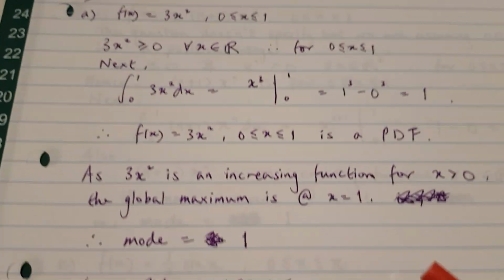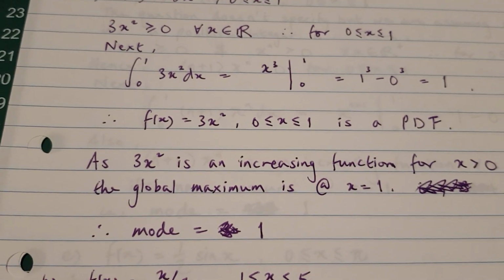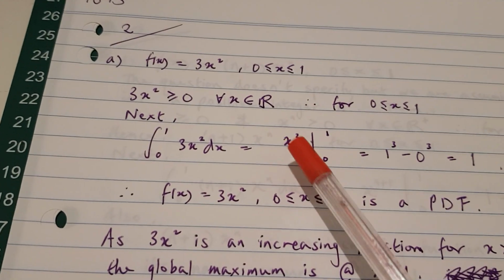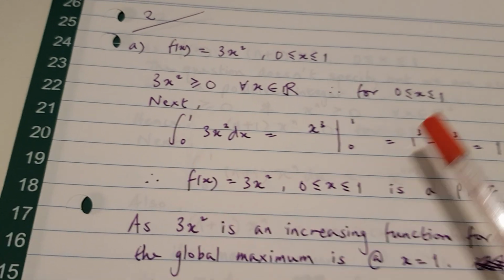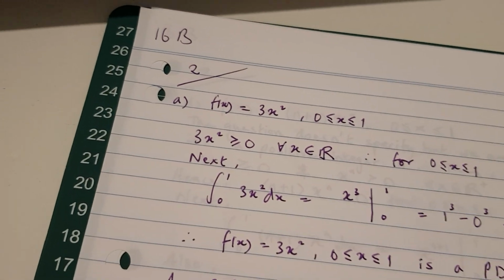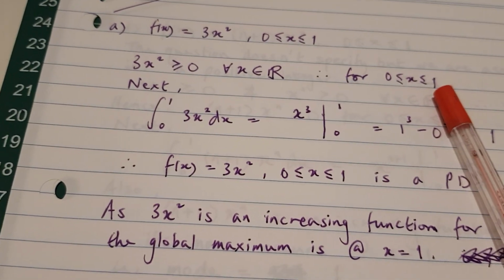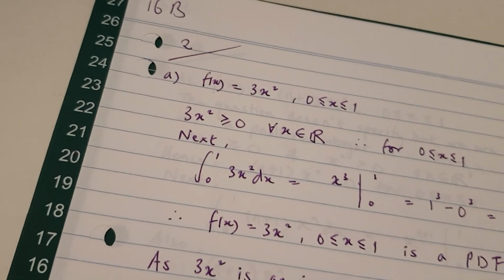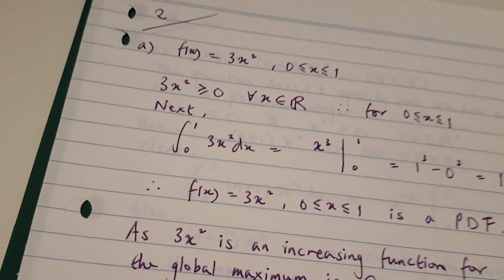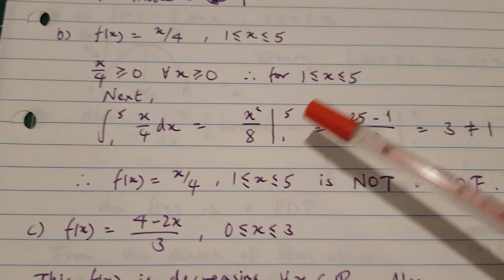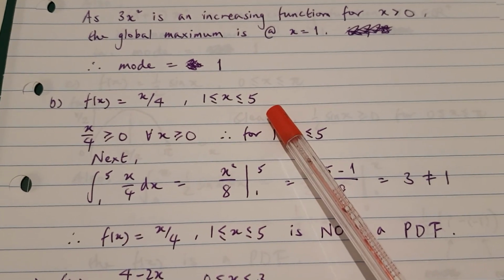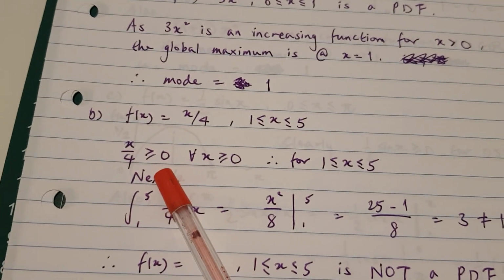Therefore, I can now go on and find out the mode. Remember, the mode is the actual x value that gives the function little f of x the maximum. So 3x squared is an increasing function in that domain, so the y value gets maximized at the largest x value that you've got, which is x equals 1. So therefore the mode is 1, okay? Not 3. Remember, the mode is the actual x value that maximizes the y value. All right, part B. The given function now is x on 4. Domain is 1 to 5. Again, x on 4 is greater than or equal to 0.